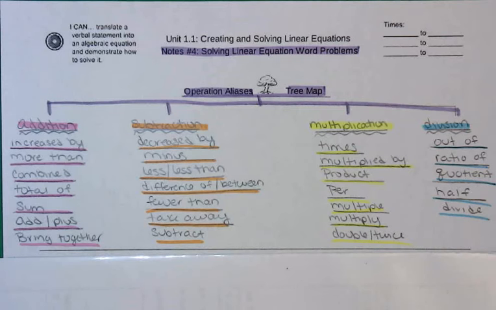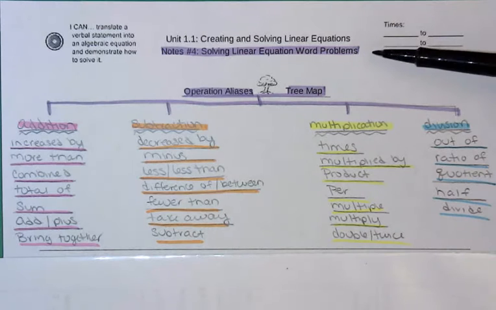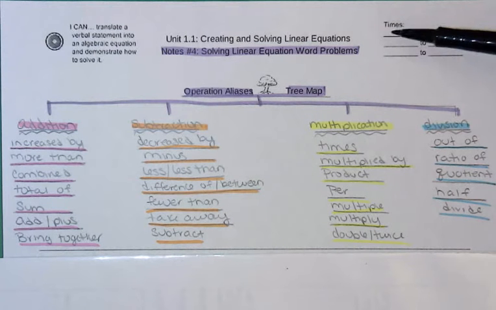Hi everybody, today we're going to talk about notes number 4, solving linear equation word problems. And like we had talked about before, if you have any questions, please write in here the time of the video that you have a question of so we can go over it again in class.